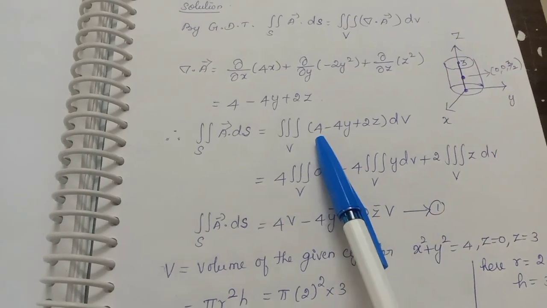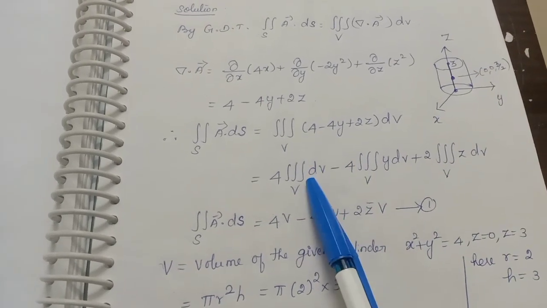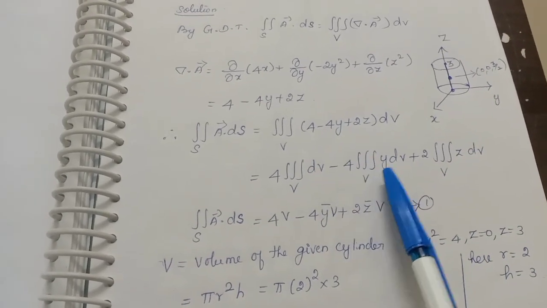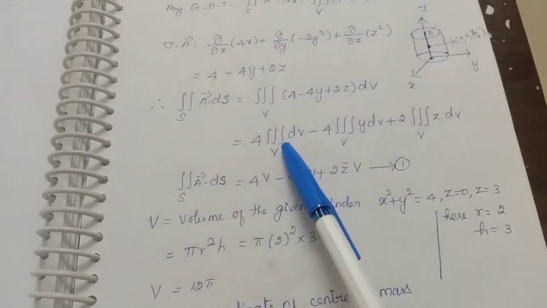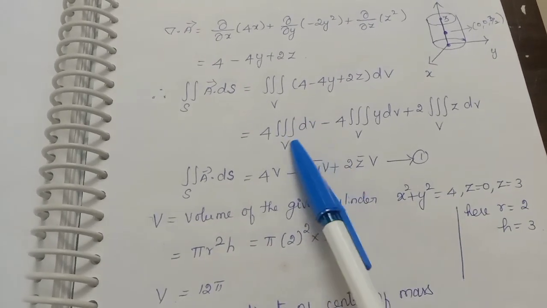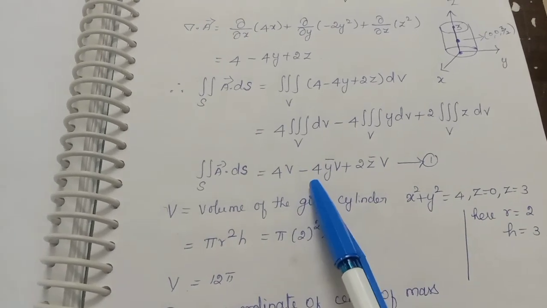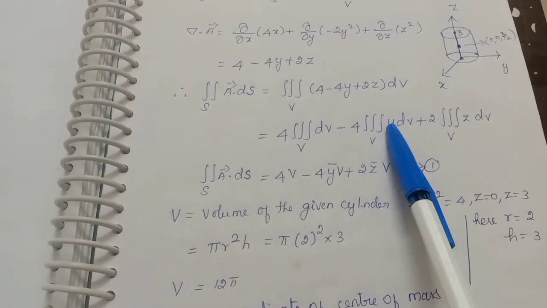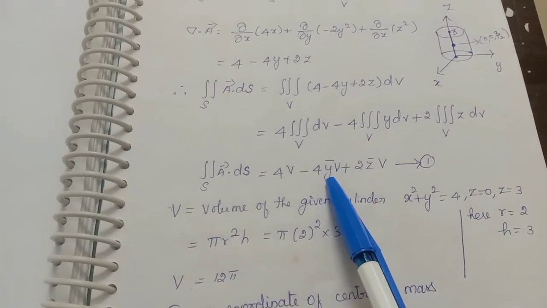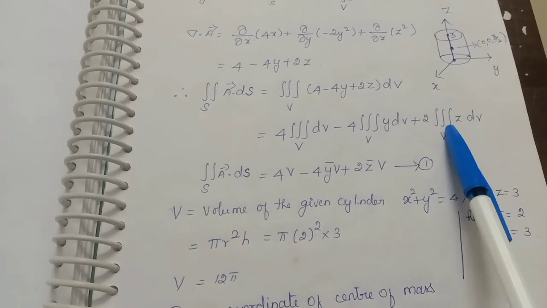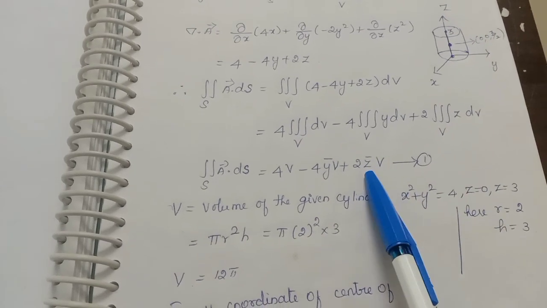As in the previous problem, since there are 3 terms, let us write them as 3 different integrals. 4 into triple integral dv minus 4 into triple integral y dv plus 2 into triple integral z dv. Now, triple integral dv is nothing but volume. So this is simply 4 into volume of the given solid minus 4 into y dv, and this y dv is nothing but y bar into V, where y bar is the y coordinate of the center of mass, plus 2 into this triple integral z dv, which is nothing but z bar into V. Z bar is the z coordinate of the center of mass.